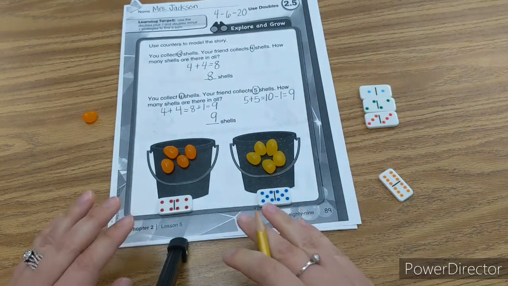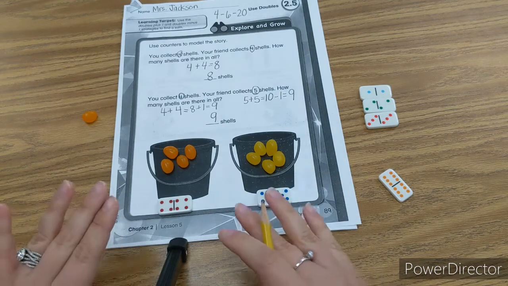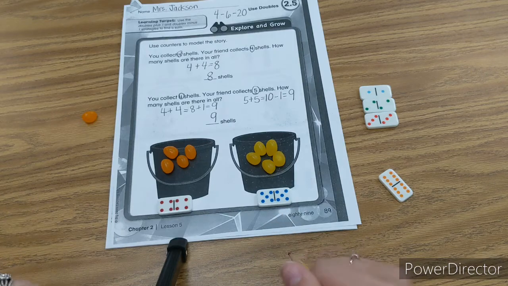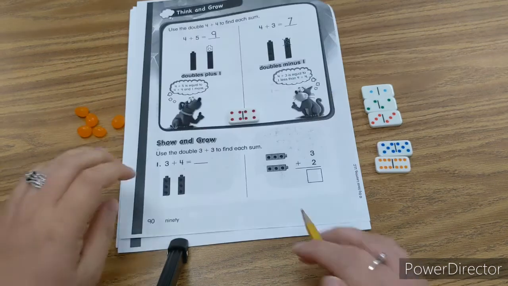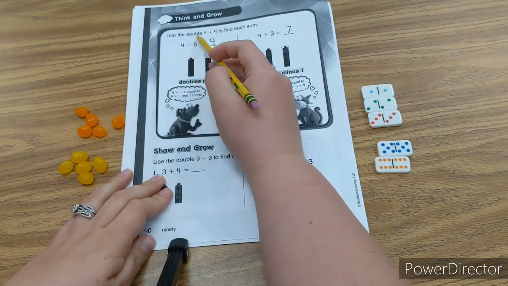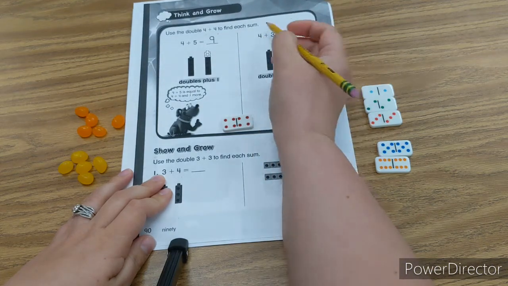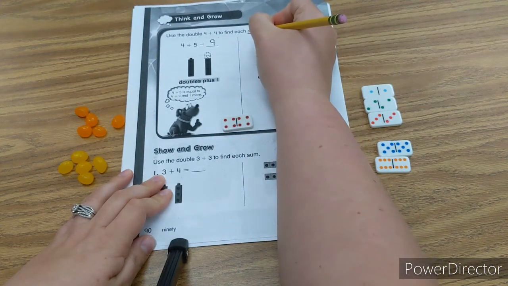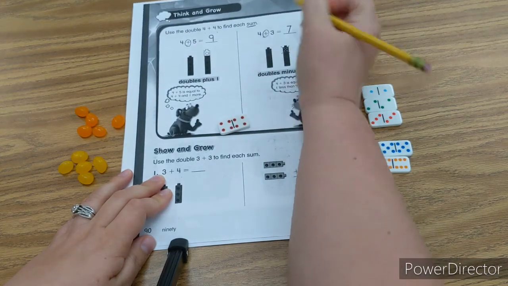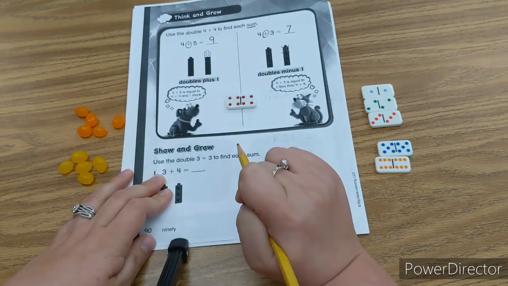And remember, boys and girls, at any point in this video or when you are learning with Mrs. Jackson, feel free to push pause and catch up. Okay, so now we're on the Think and Grow page. It says use the double 4 plus 4 to find the sum. That's the sum when we do adding. You notice right here, there's a plus for addition. So we're adding, so we're using 4 and 4 for our double.